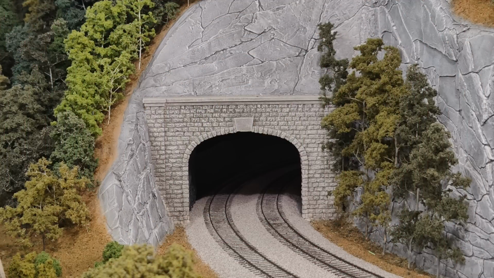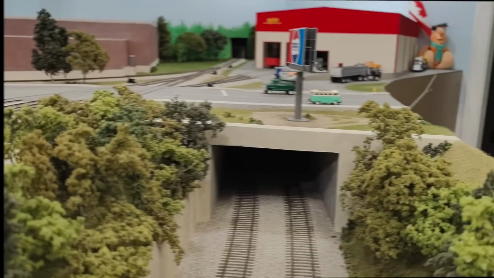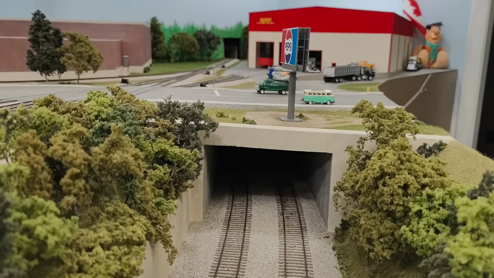There are 2 tunnel portals today on the existing Q&NE, one in a mountainous rock cut and the other in more of an urban setting. And so for this 3rd tunnel portal on the new section, I wanted a combination of the 2. At least that's how it's working out to be needed. A bit of a rock cut, but also in an urban area.